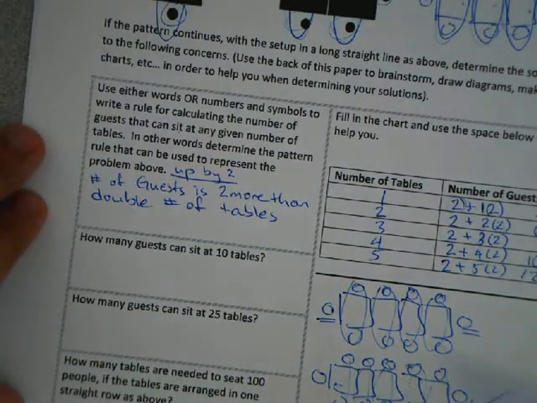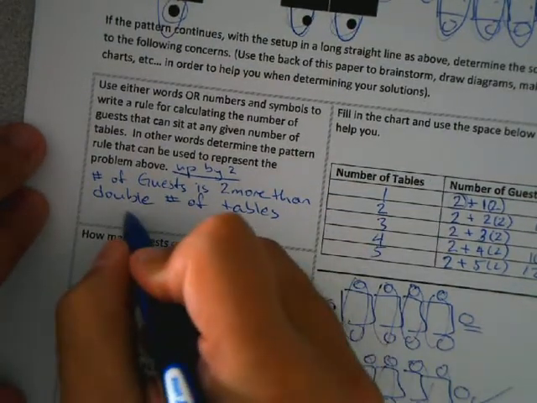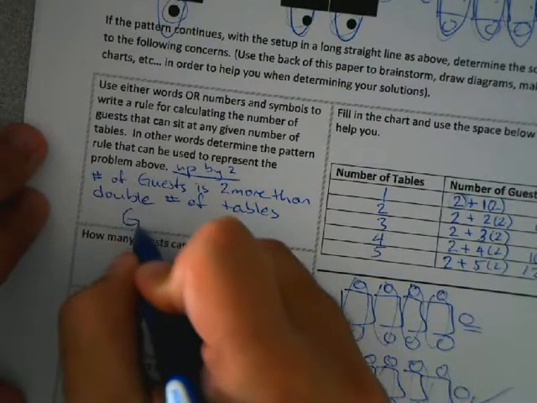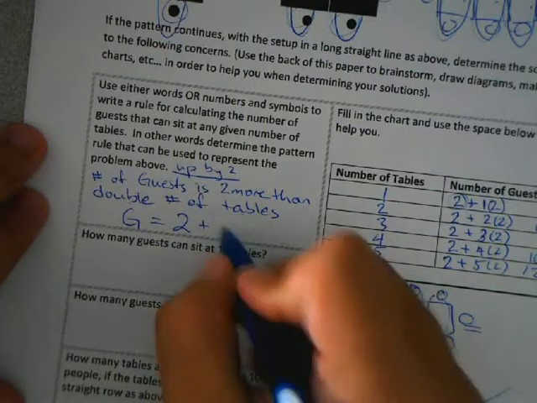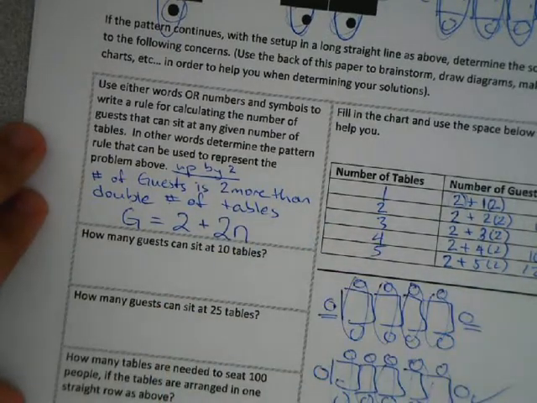And in math terms, we can say that the number of guests is 2 more than double the number of tables.